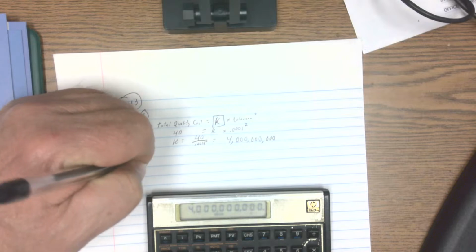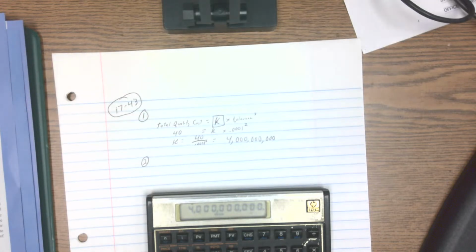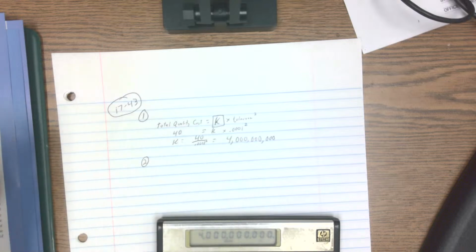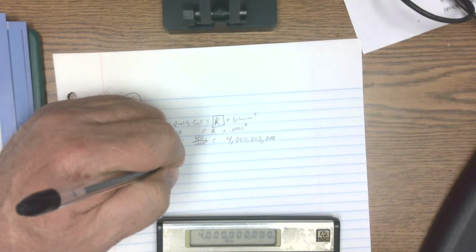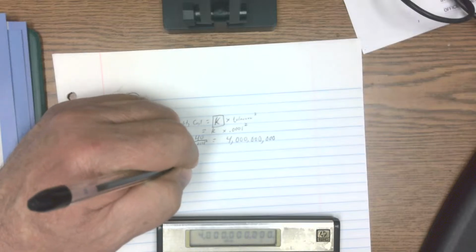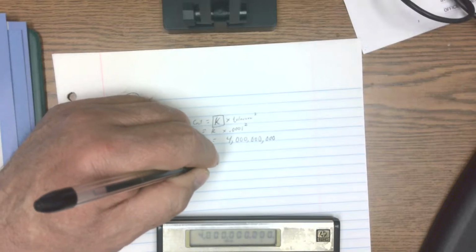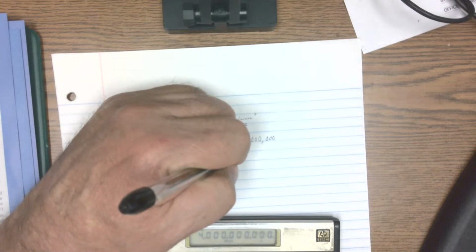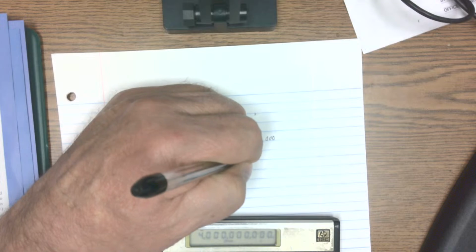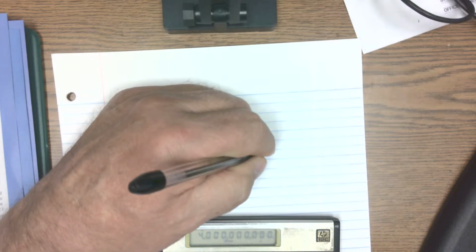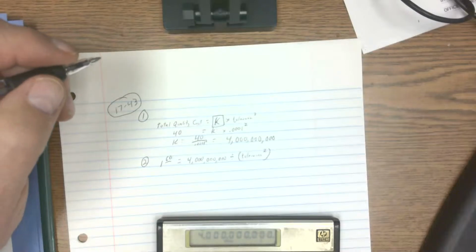And then number 2 says based on the Taguchi loss function, what should be the tolerance before an adjustment is made. So now on this one, we want the $1.60 that's given to us equals the 4 billion, the K, divided by the tolerance squared.